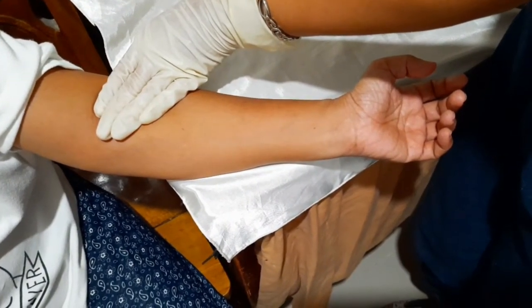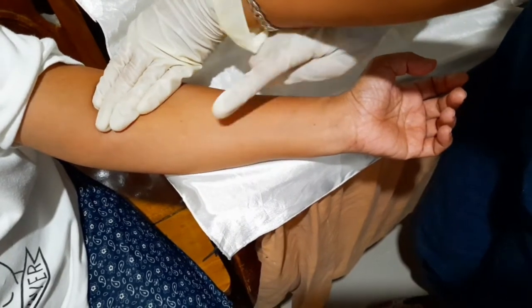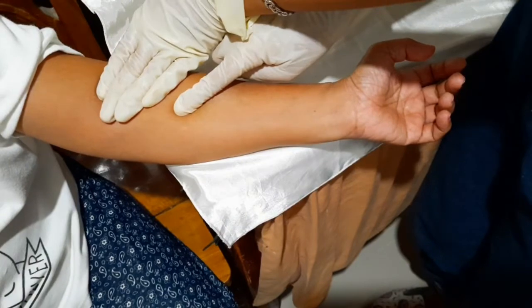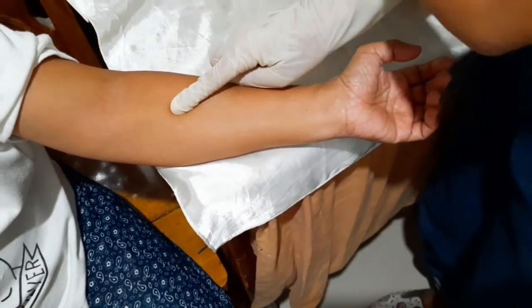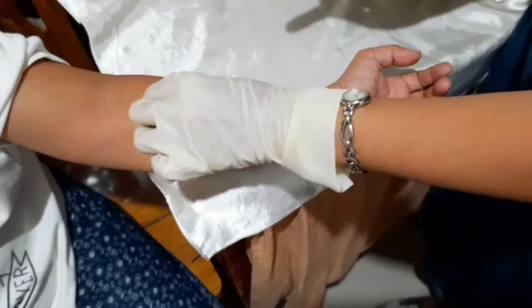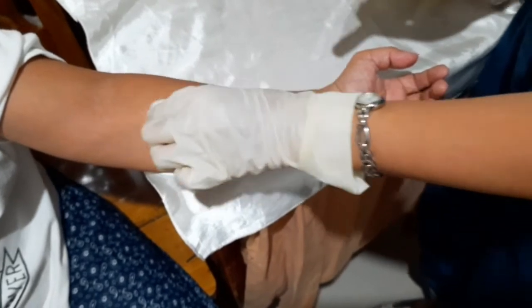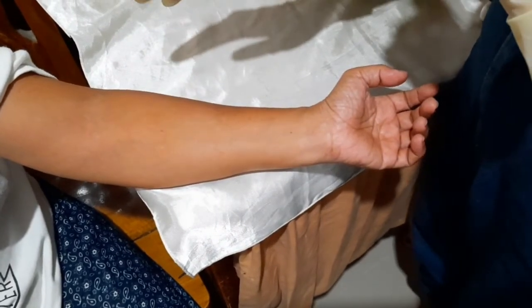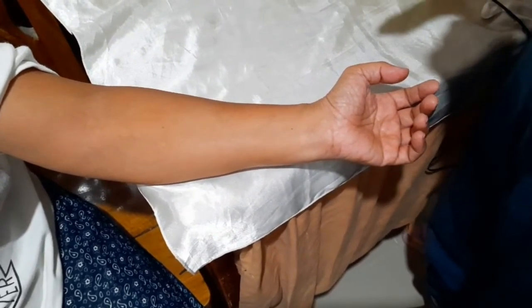Then about this point, you're gonna wipe it. Wait for it to dry. Don't blow on it or don't wave your hand over it. Just wait for it to dry.